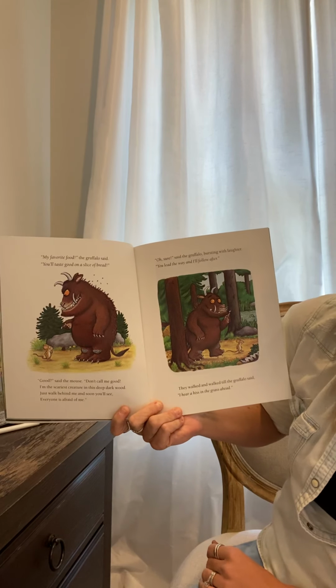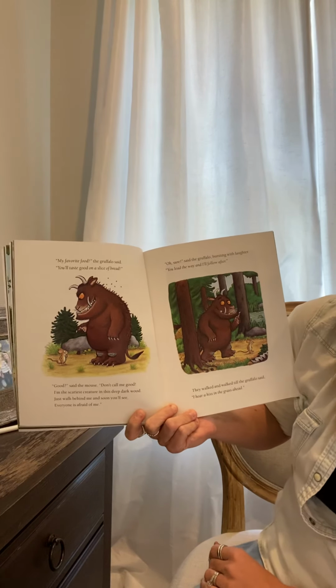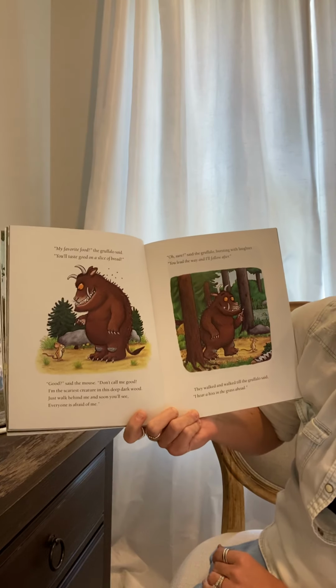My favorite food, the Gruffalo said. You'll taste good on a slice of bread.